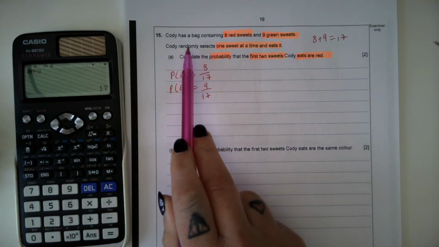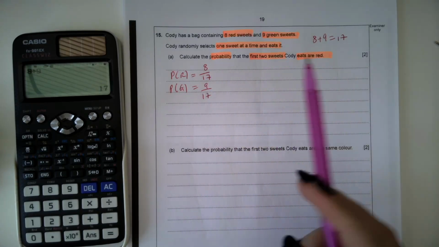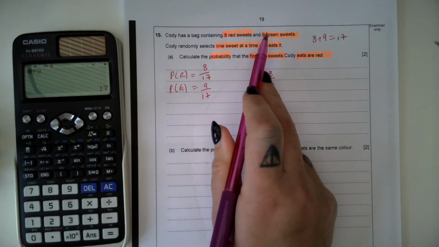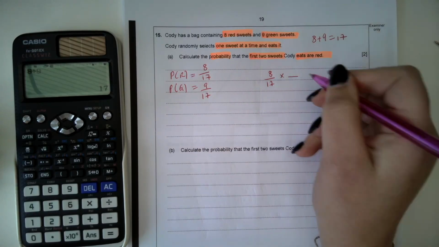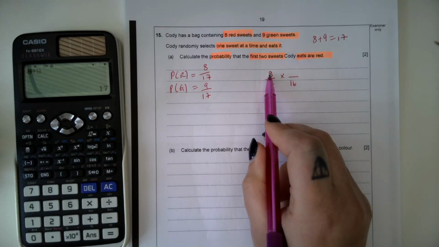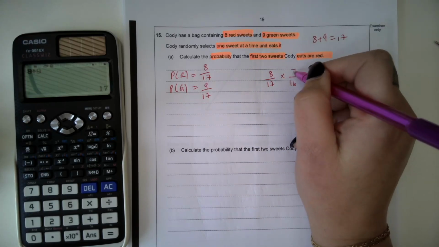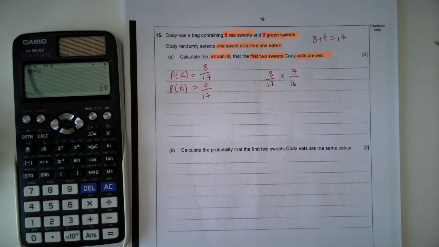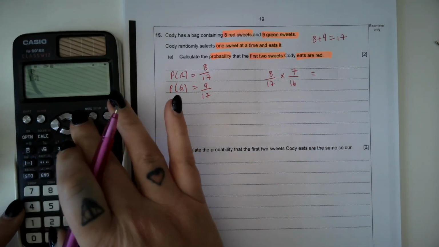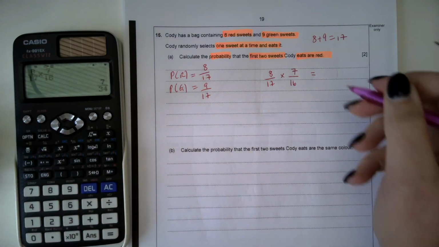Okay, so he's going to select 2 sweets and we want the probability that they're both red. So the first sweet he selects would be 8 over 17 as a probability. However, he's eating that sweet. So the next time he selects a sweet, he's only got 16 of them left. If the first sweet he eats is red, and then the second one is also red, he's got one less red that he can pick from as well. So his probability would be 8 over 17 multiplied by 7 over 16. Put that in your calculator, guys.